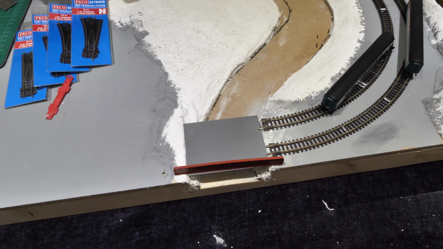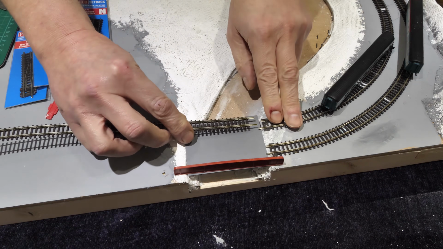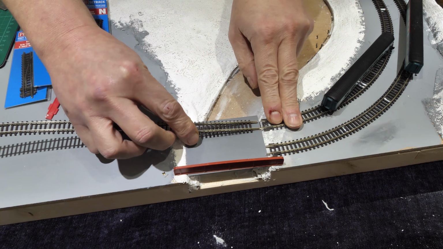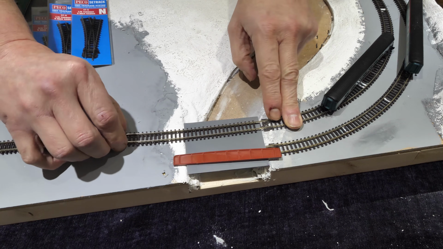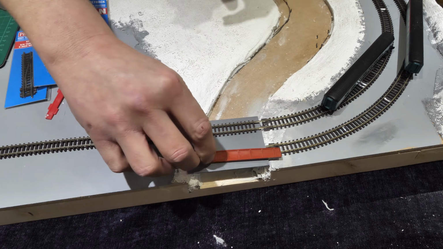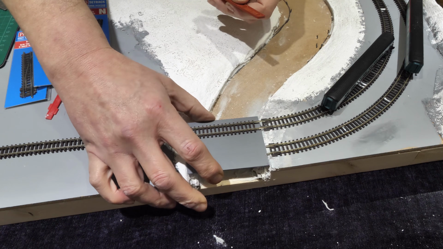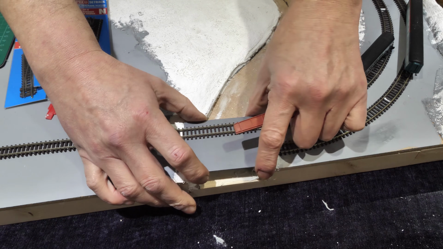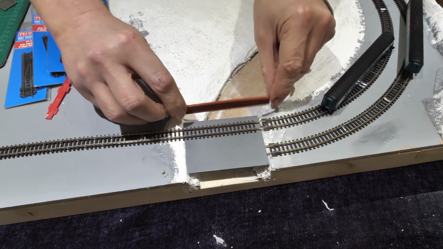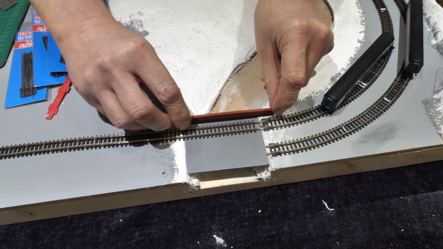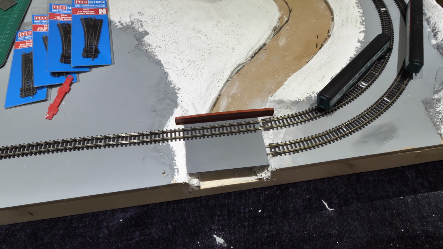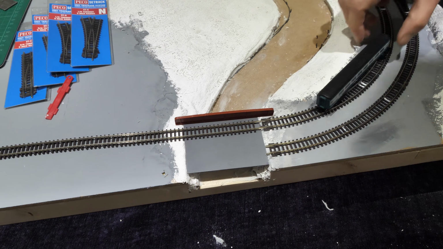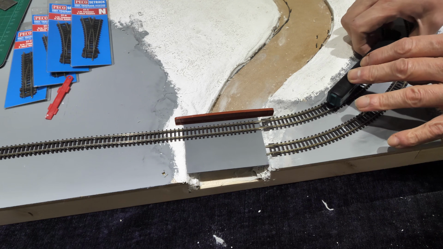Do with a couple of straight pieces of track, really, I think. I think that's only enough for me to test. So roughly that's going to go on the edge there. And coach it all off the rails.